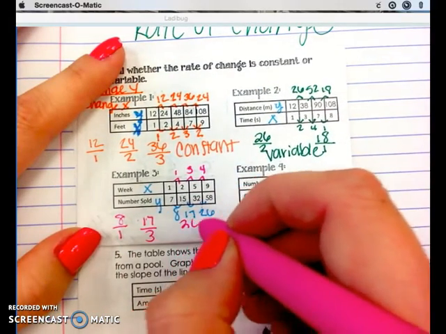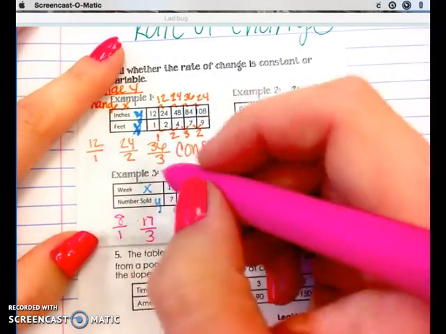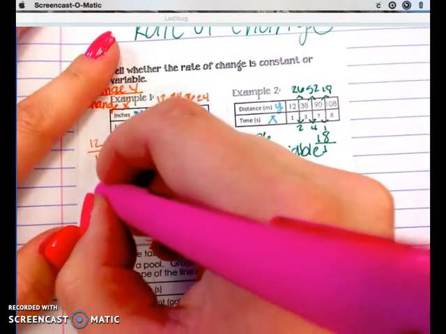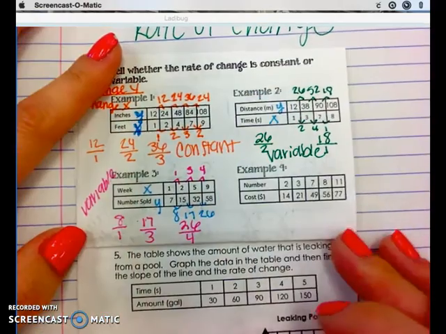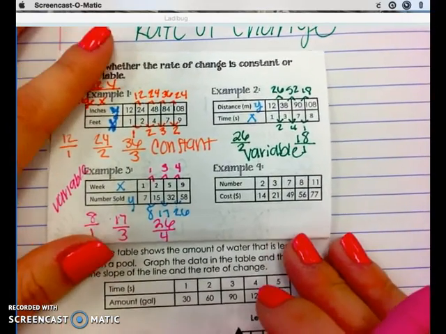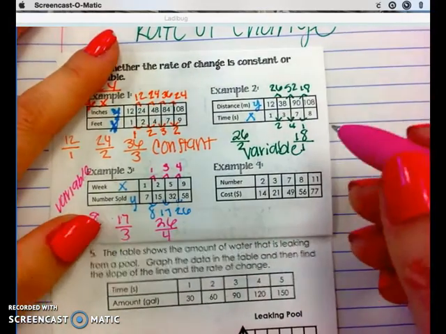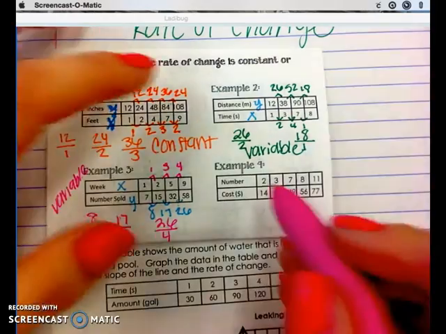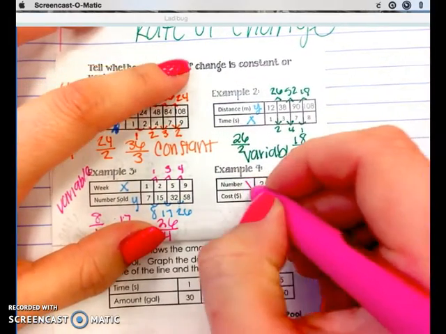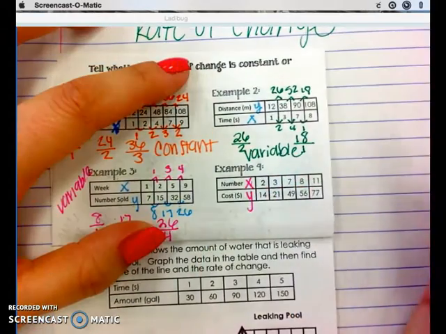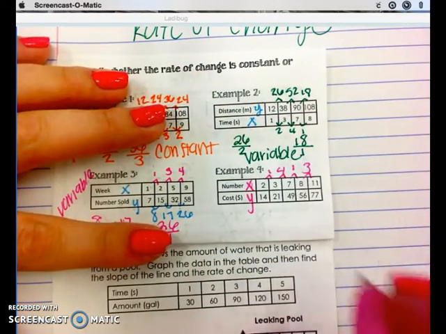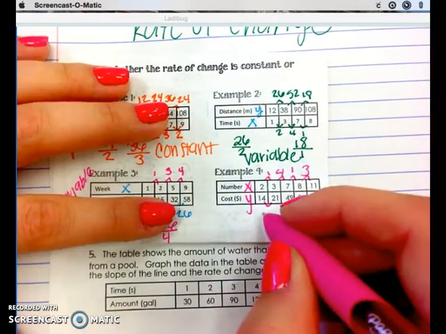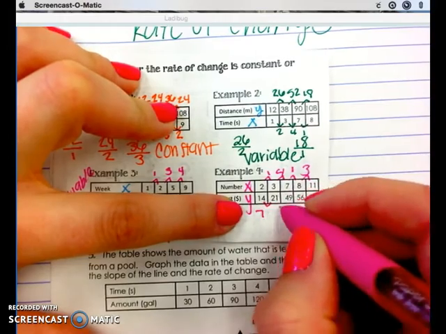And then example 4. You can pause the video and try this. Please be patient. We have up 7, up 28, 7, 21. So we're comparing y to x. Y 7 over 1. Is that the same as 28 over 4? Or 7 over 1? Yes, this is constant.